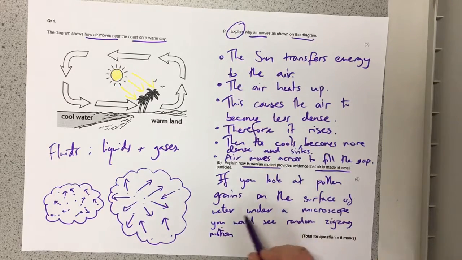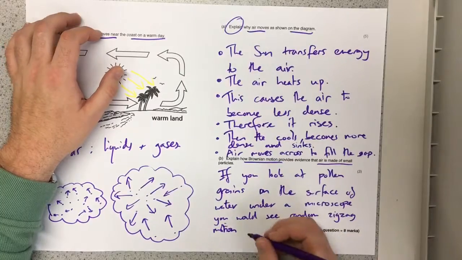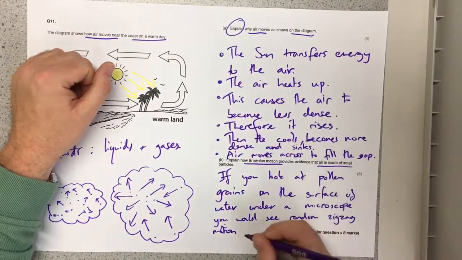We've got 1 mark for mentioning pollen grains on the surface of water and 1 mark for talking about this random zigzag motion. And the final mark is for giving the reason behind this.